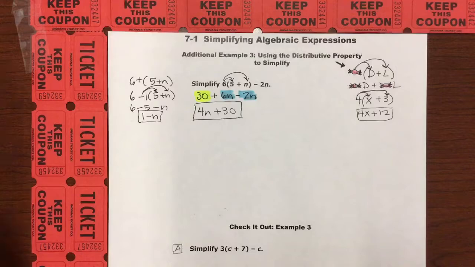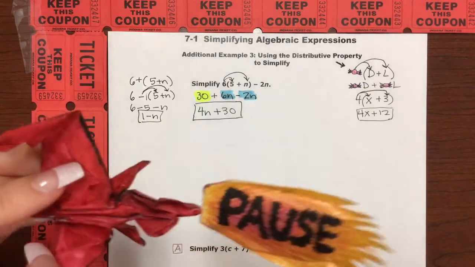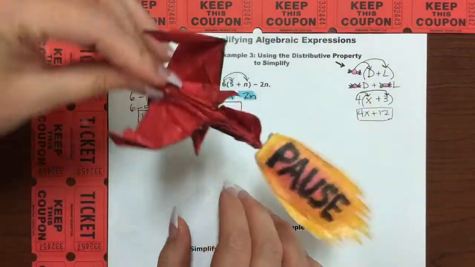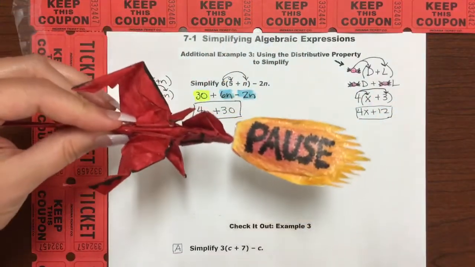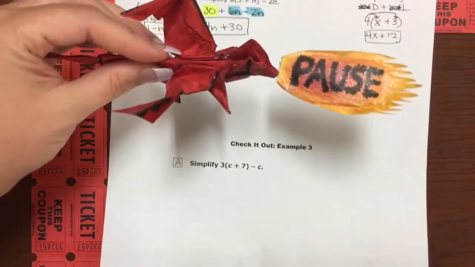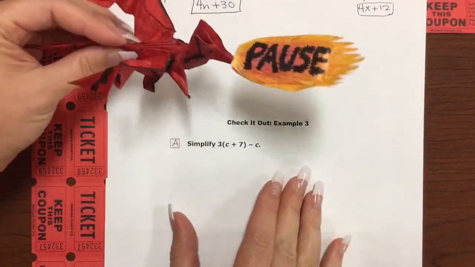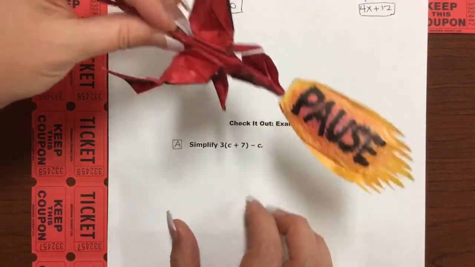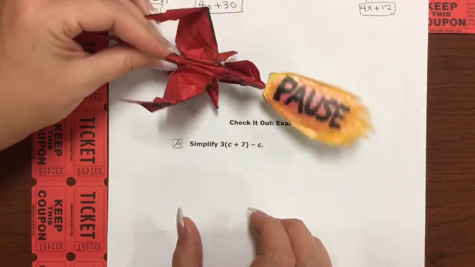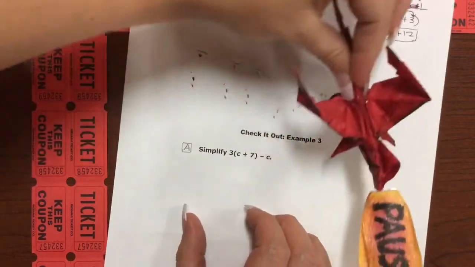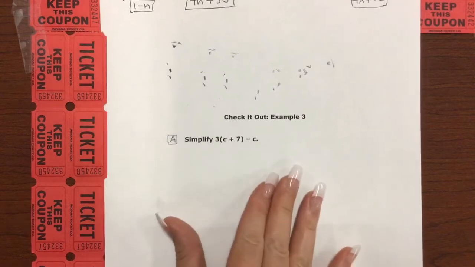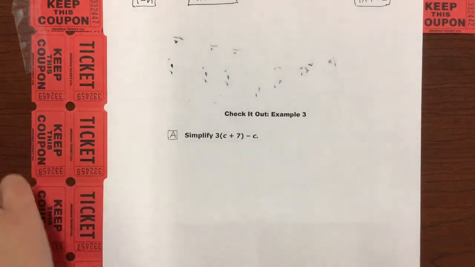Now it's time for our friend, the pause dragon. And he's flying in. He flies so fast. Okay, he's telling us to pause. So go ahead, work out Example 3 all the way, and then come back and see if you did it right. You can do it. Okay, we are back.